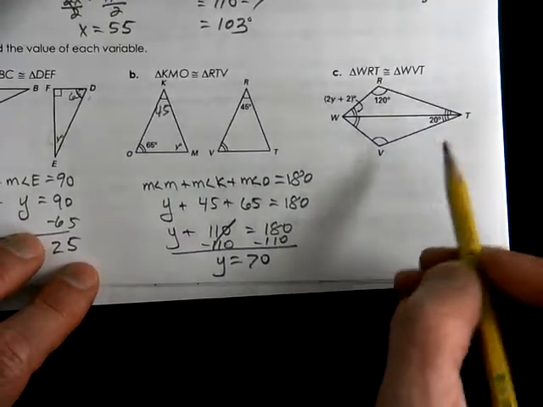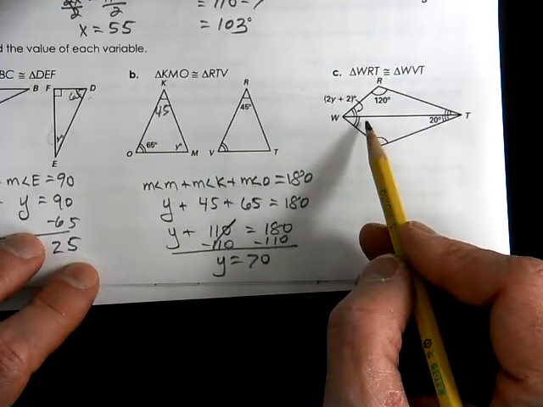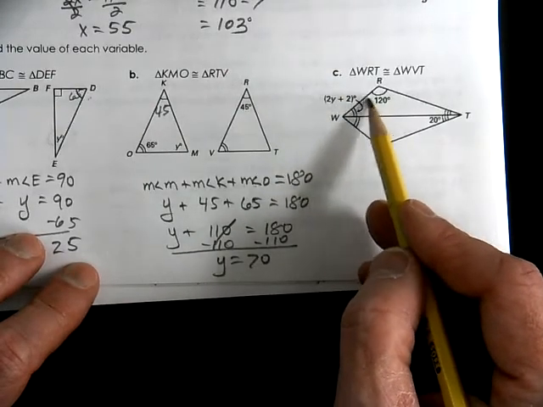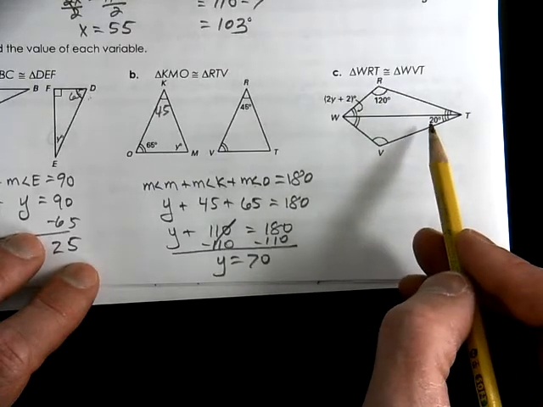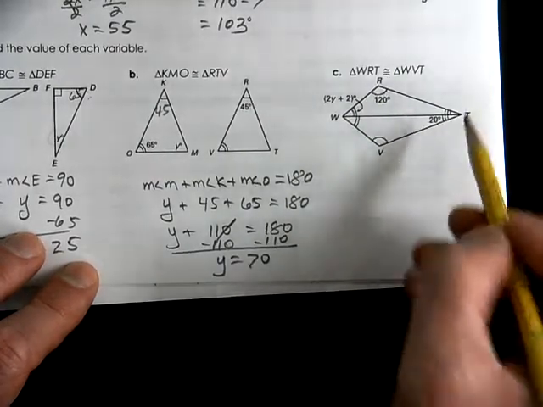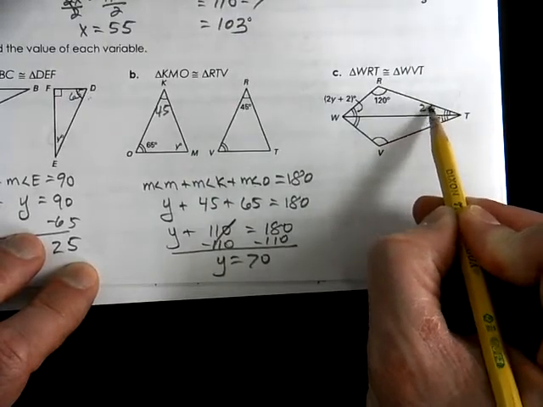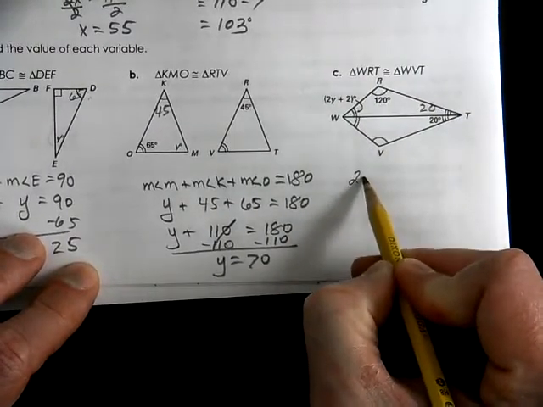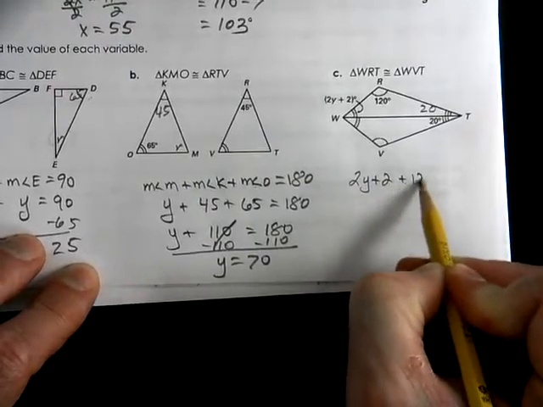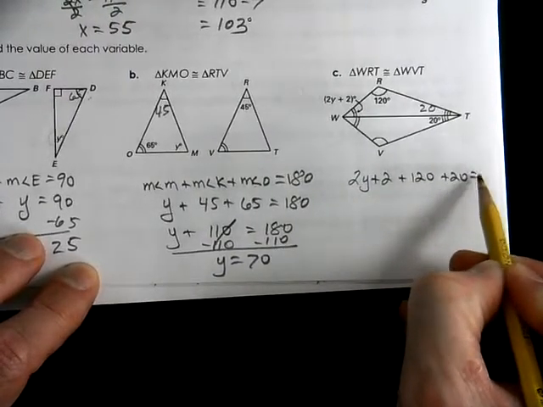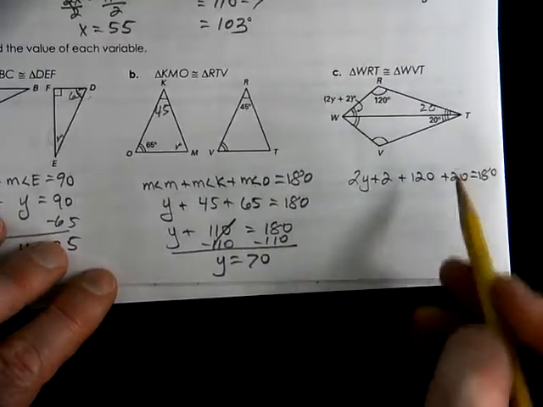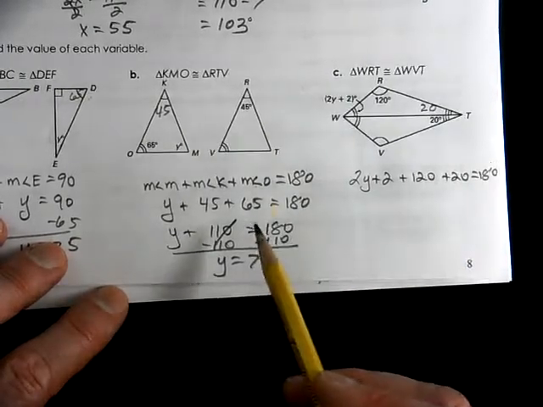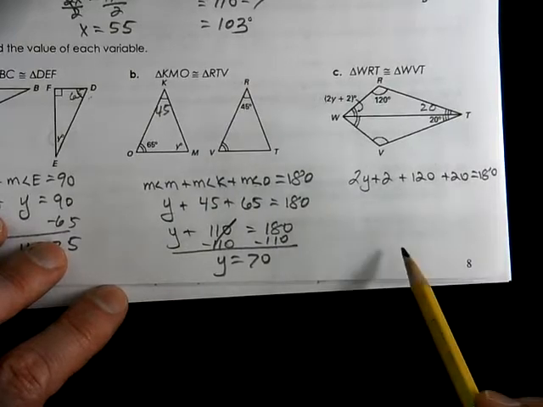Then for my last one, I have to look at what I know. I know that the 2 tick marks is 2y plus 2. The 1 tick mark up here is 120. And the 3 tick mark is 20. So if I know the 3 tick mark is 20, I know the 3 angles add up to 180. So I know the 2y plus 2 and the 120 and the 20 have to add up to 180. These are the equations you should be writing down as you do your calculations. You should not just put down 70 or just put down your final answer.